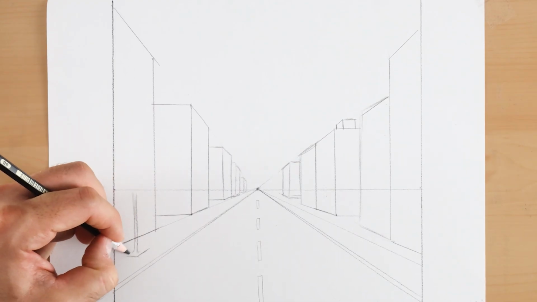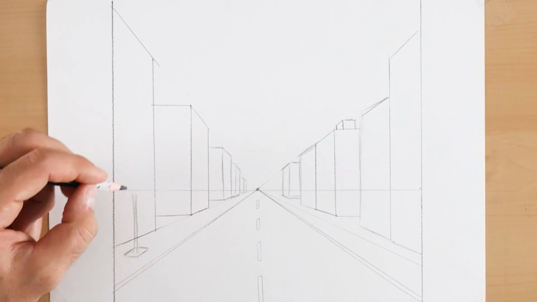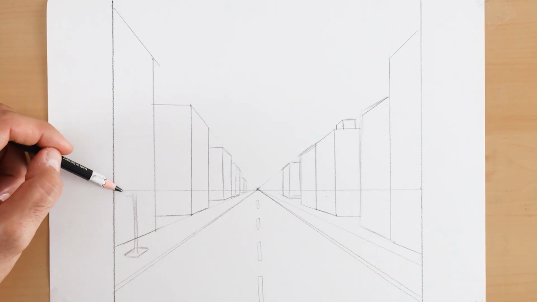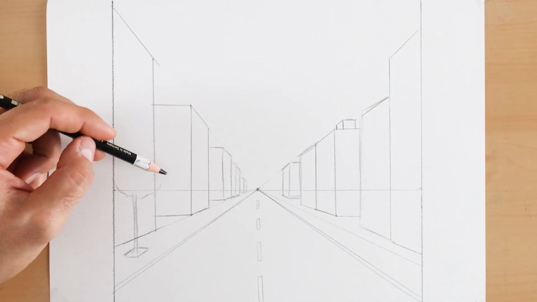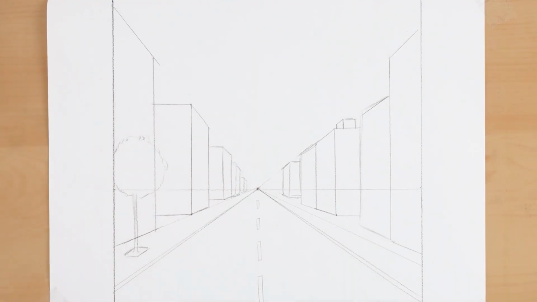I draw towards the vanishing point, but I'm not using the ruler. When it is some small line like this, we can definitely guess the direction. And then I draw the foliage, and so the foliage will hide a little bit of the building since it is placed up front.